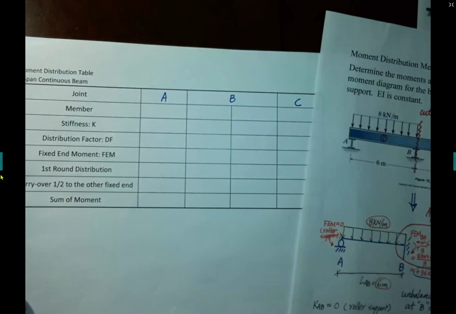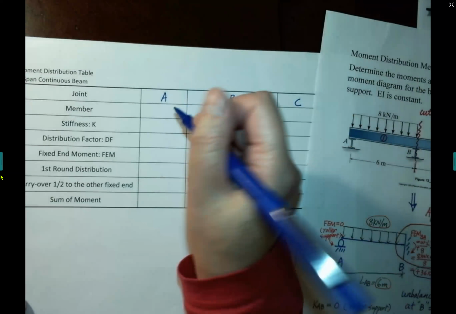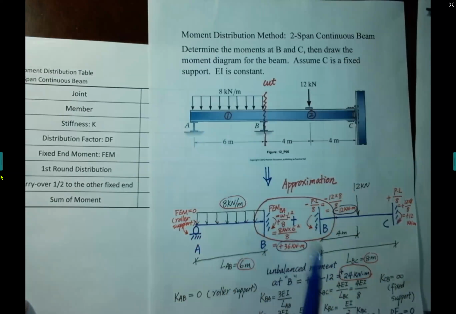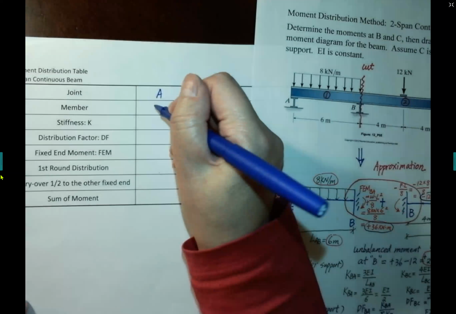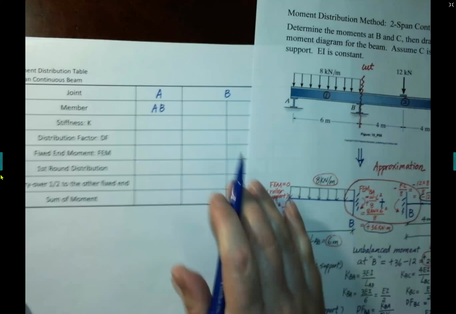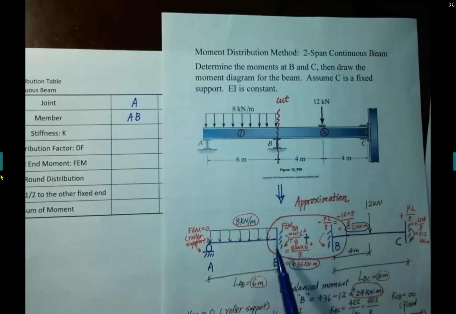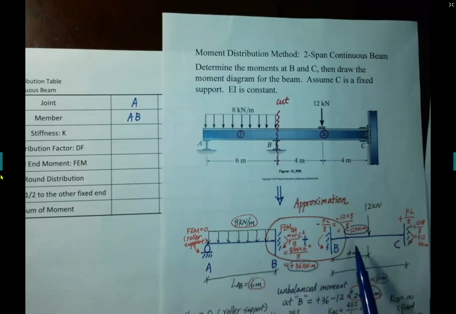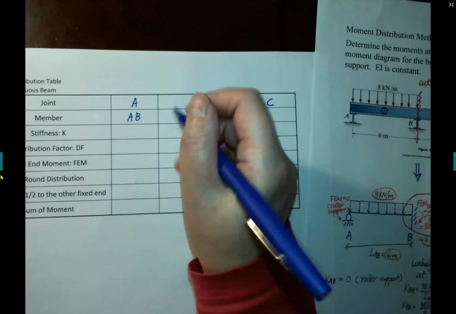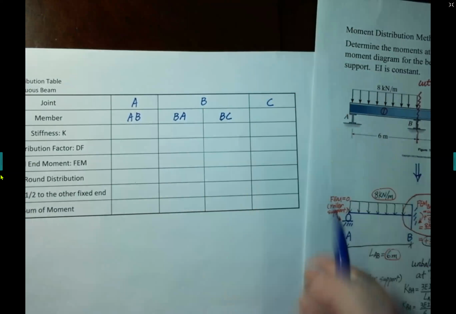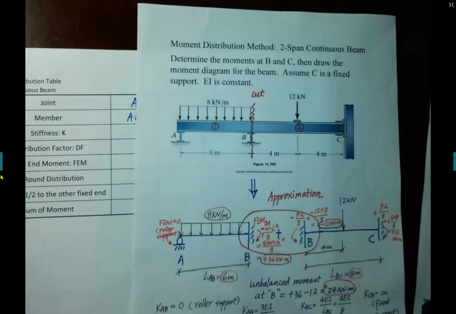Then we put the members linked to each joint. For A, there's only one member, which is AB. At joint B, there are 2 members, BA and BC. And C only has one member, CB.